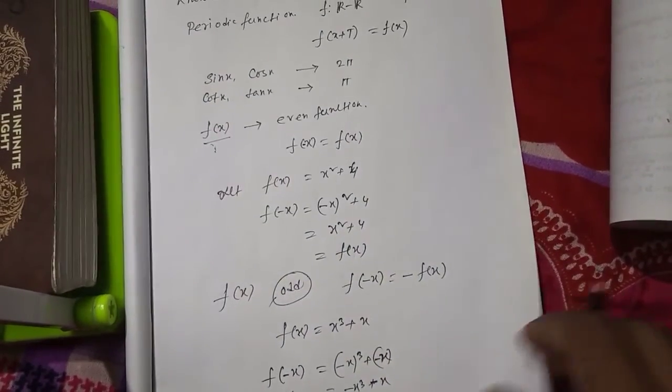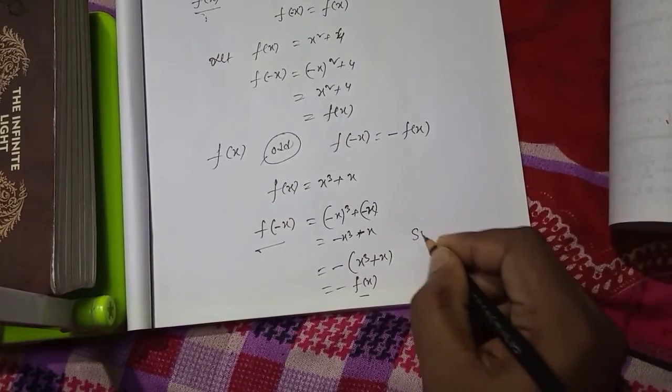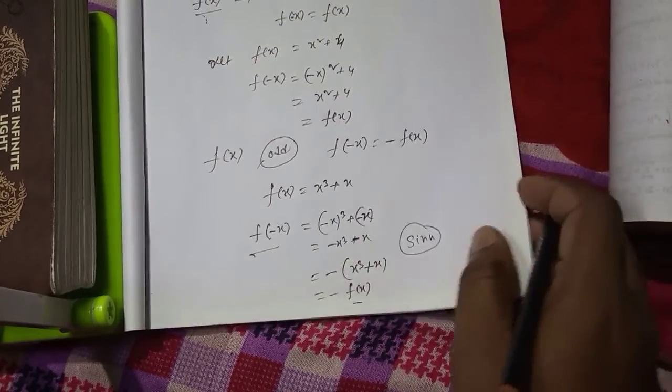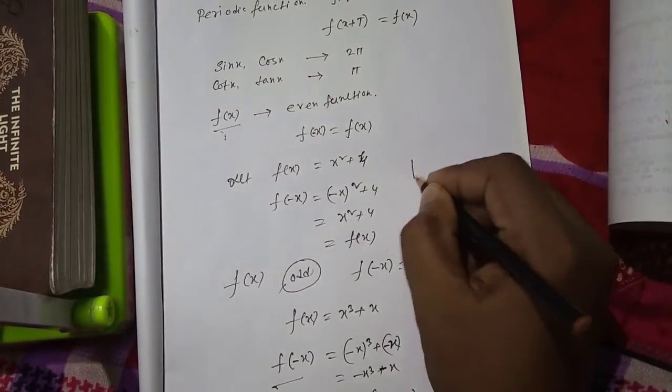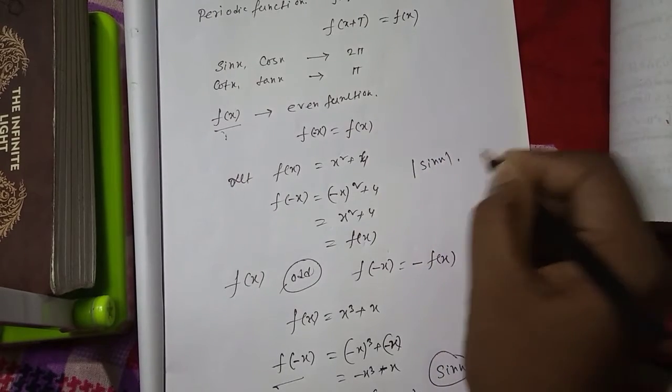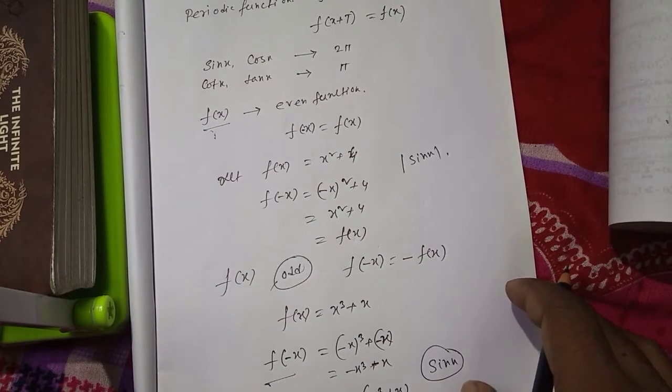Sin x is an odd function, whereas |sin x| is an even function.